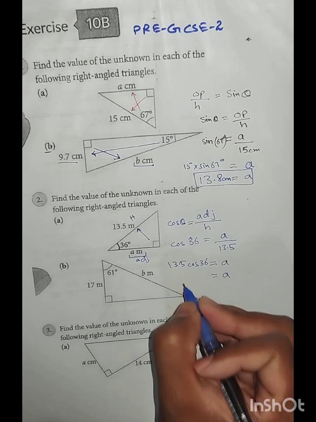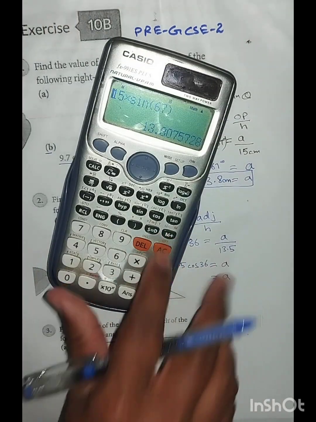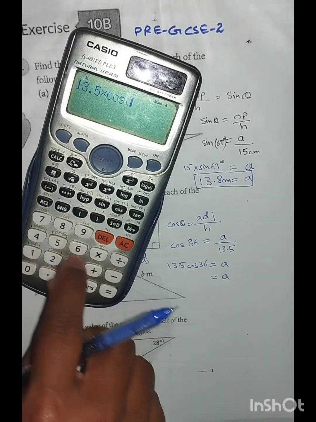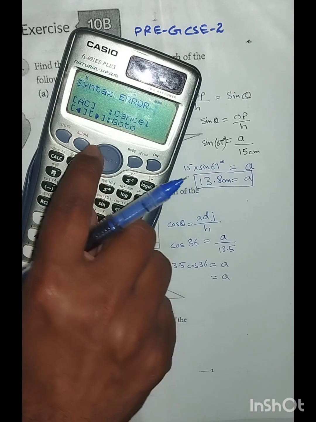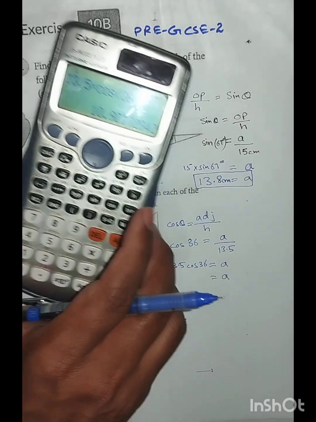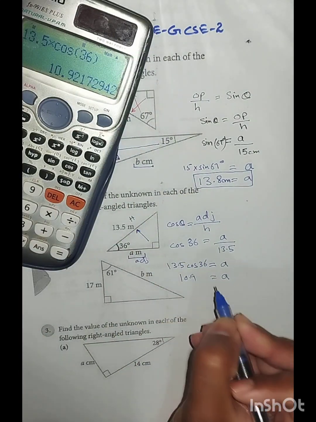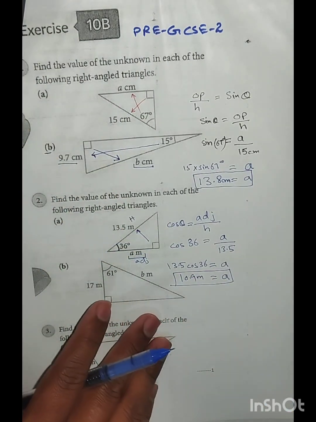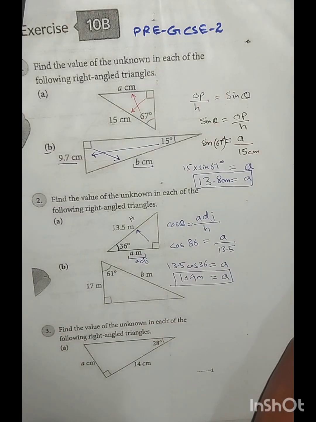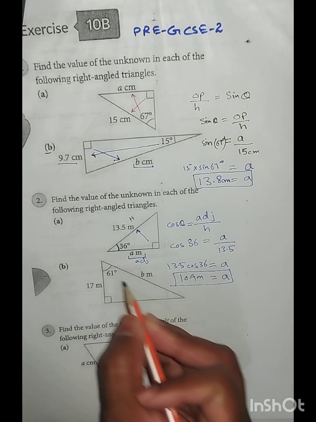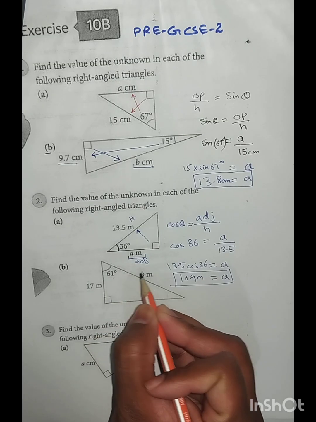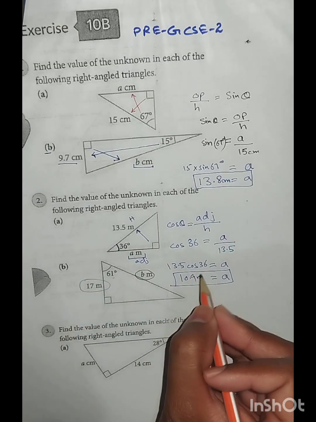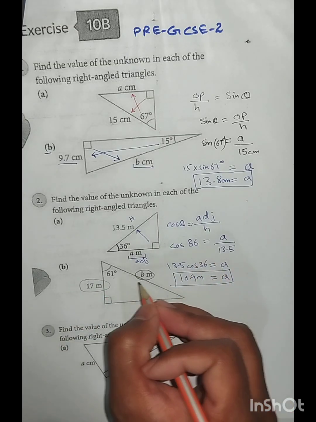To figure out the size of A, I can multiply 13.5 with cos 36. So let's calculate it using the calculator. 13.5 times cos 36 gives 10.9. So 10.9 meters is the value of A. I have one more part here that I will leave for you, where you are given a right triangle and have to figure out the hypotenuse, and its adjacent side is given. Again you can use cos and easily figure out the size of B.